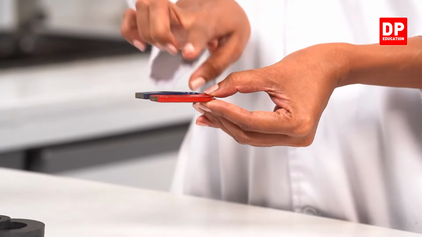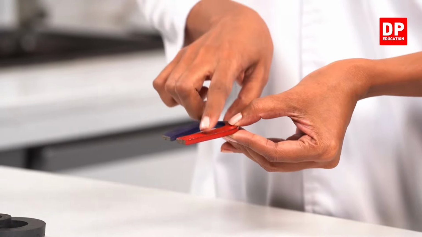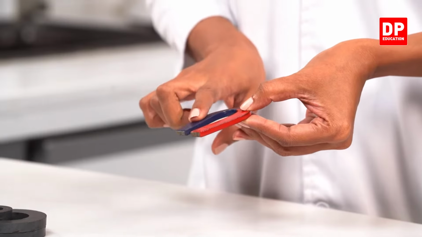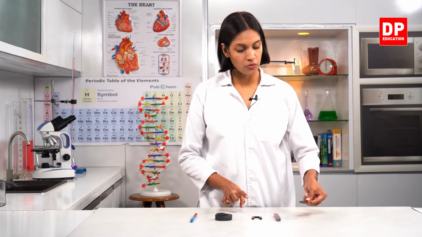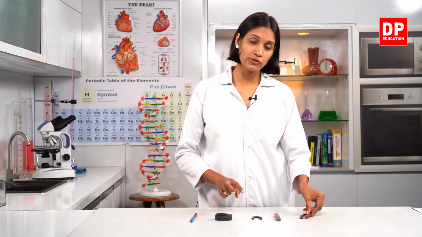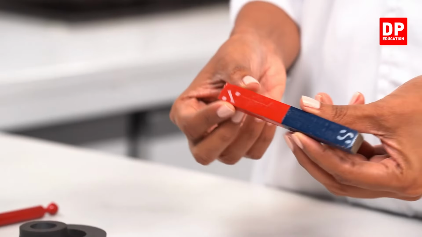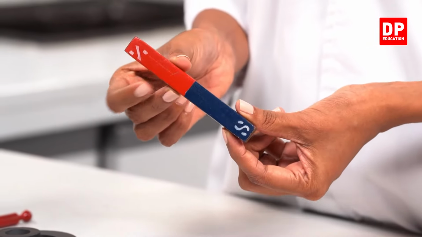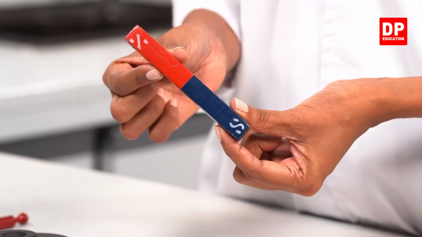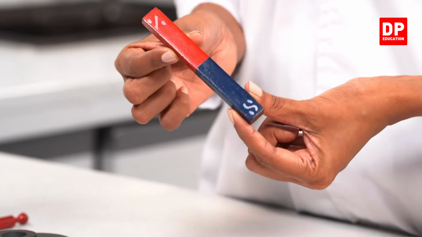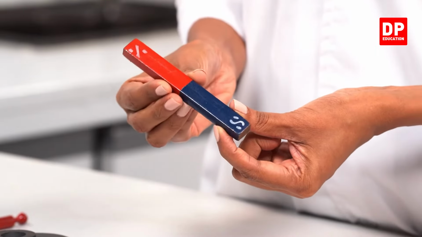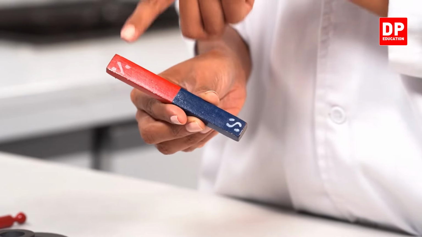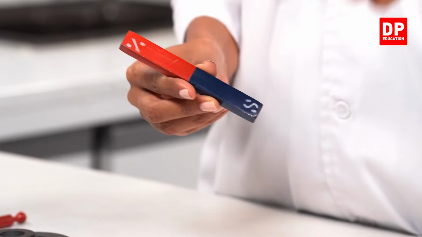You can see this red side is the north and the blue side is the south. When you take the magnet, you are going to learn in the other experiments as well, there are two sides, north and south poles. Okay, this is very commonly used for our experiments and this is known as the bar magnet. According to the shape, it gets its name, the bar magnet. Here also you can see the red north pole and blue south pole.